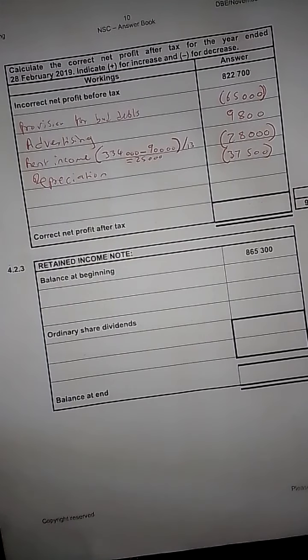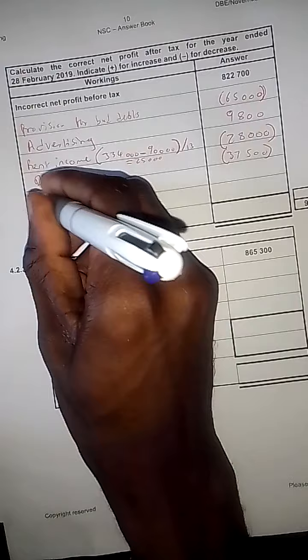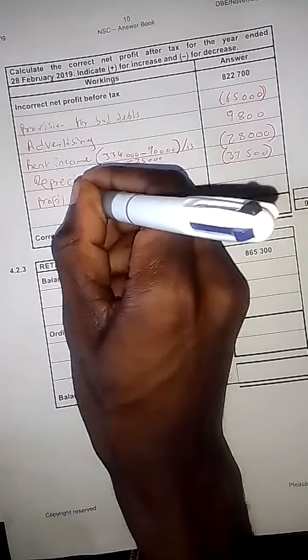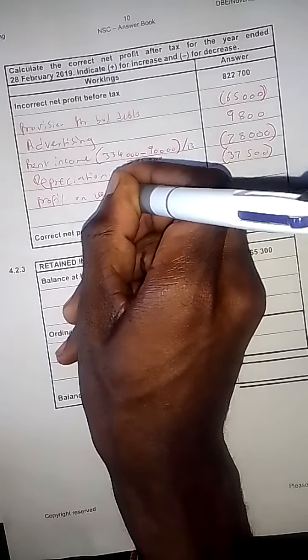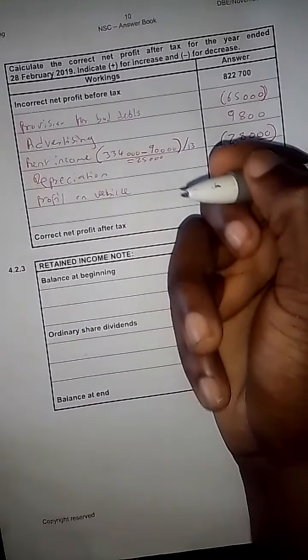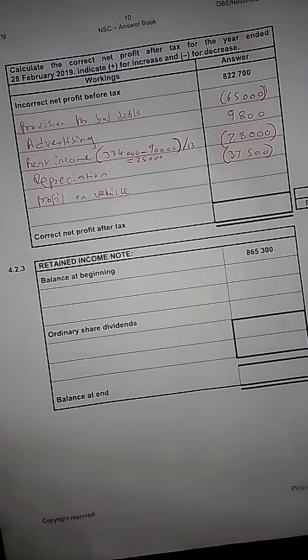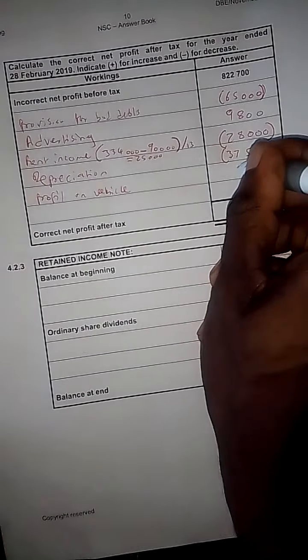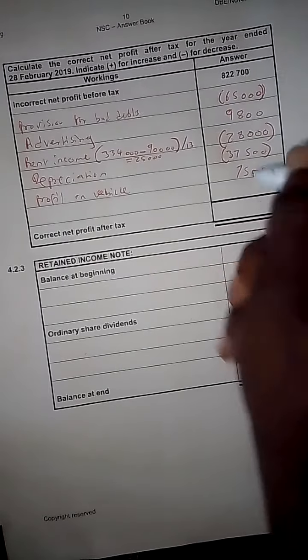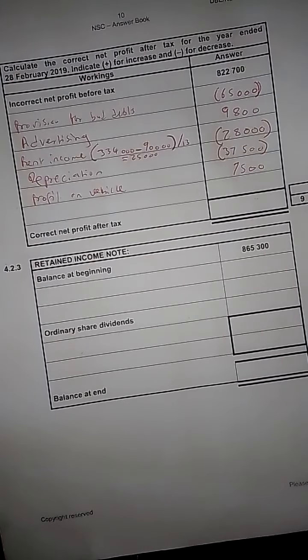Okay. Then the other one, remember, we have the account for profit on sales of vehicle. Profit on vehicle forms part of the income statement under income. Then the amount is 7,500. All right.